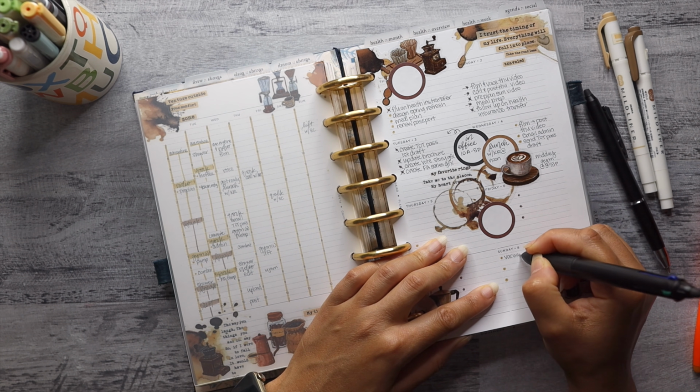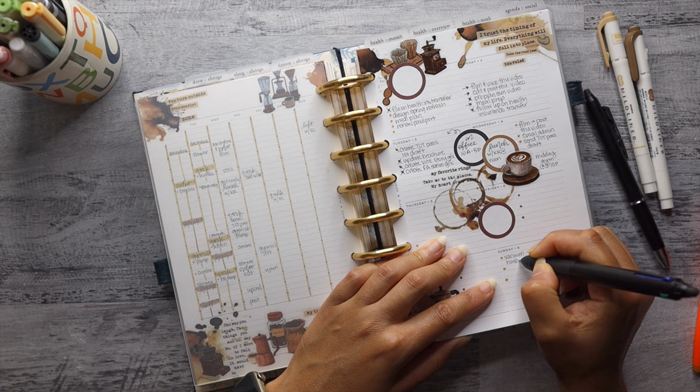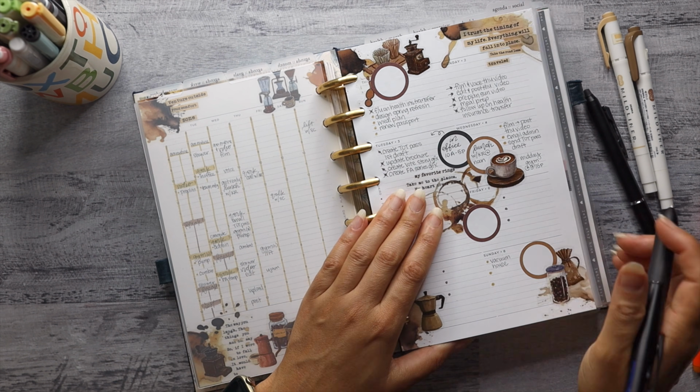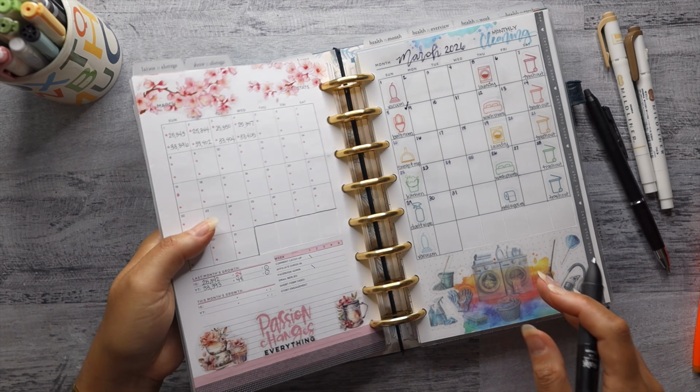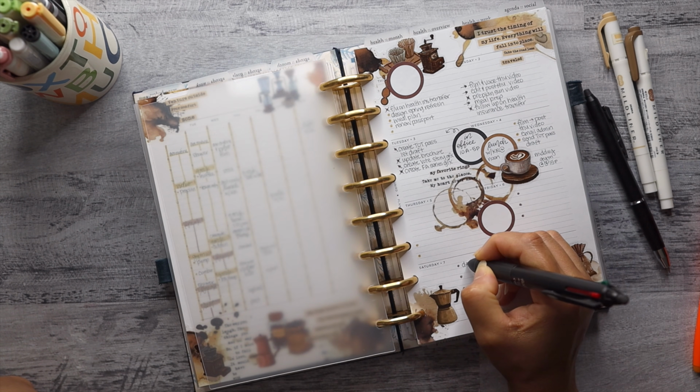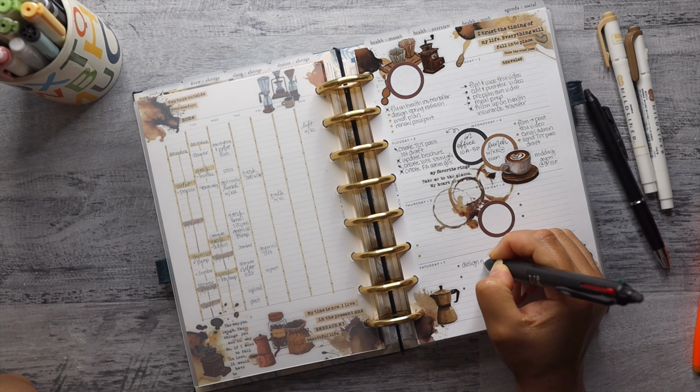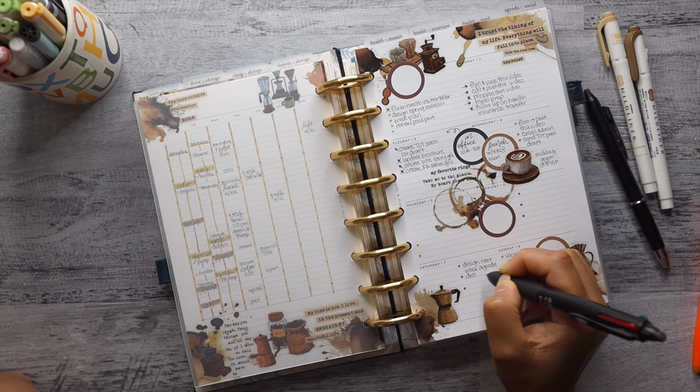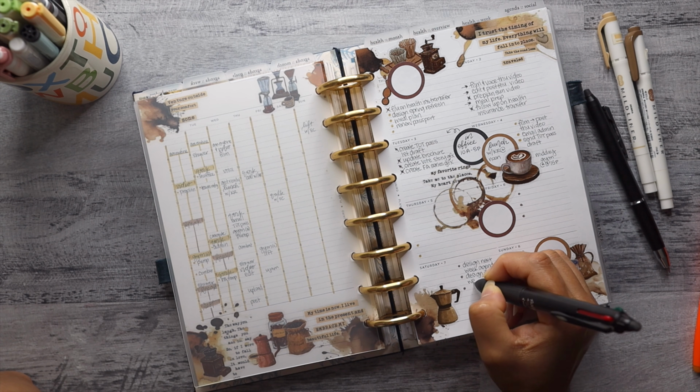I just added vacuum the house on Sunday since that's what I'm supposed to clean for the week. We'll see if that happens. And then as I was doing that, I realized I also need to put in designing my weekly spreads for the next week on Saturday, just to make sure that those get done.